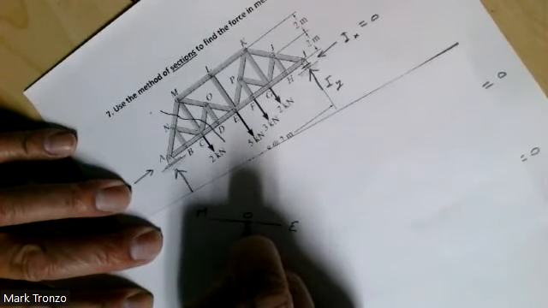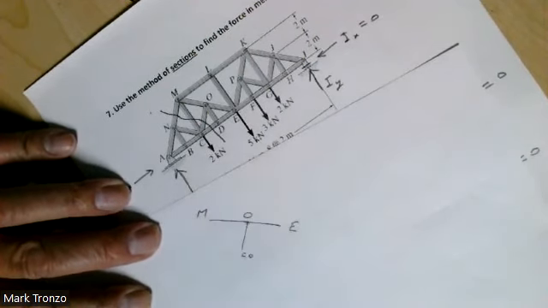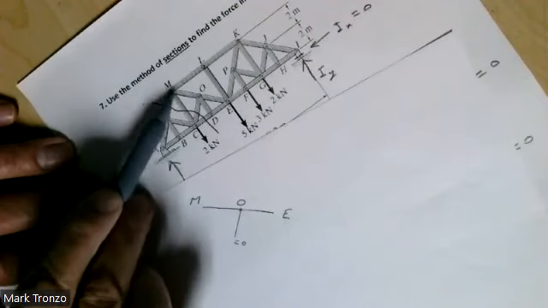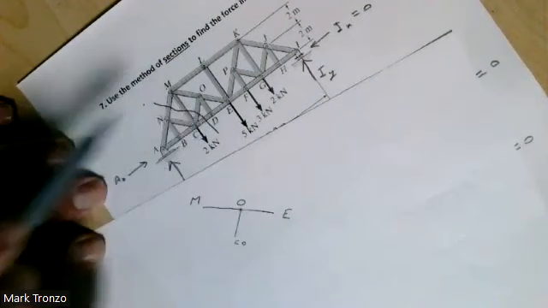So all we have left here is this member CO. Again, see what I drew, this and this. I left out OD because that's 0.